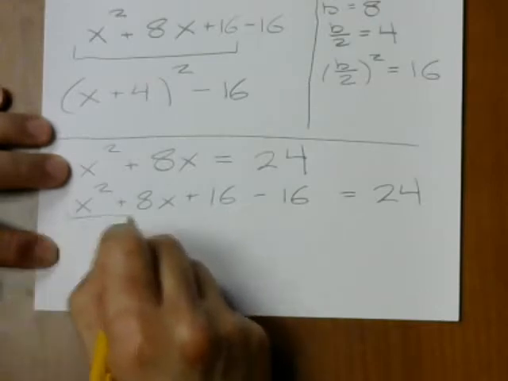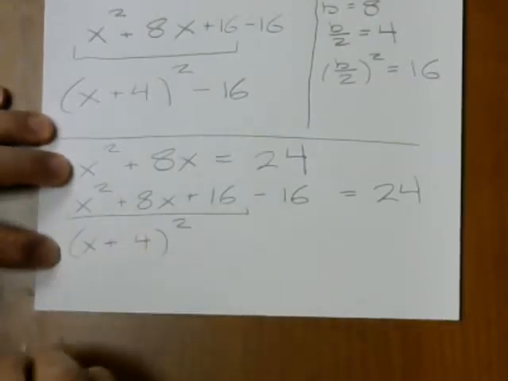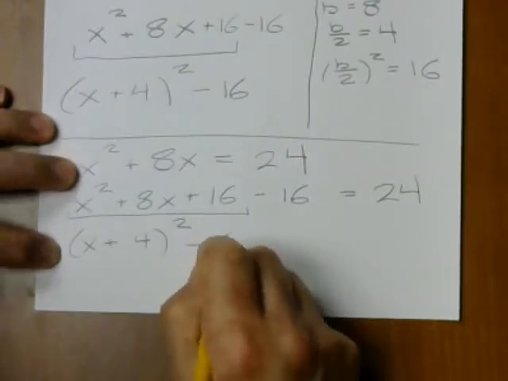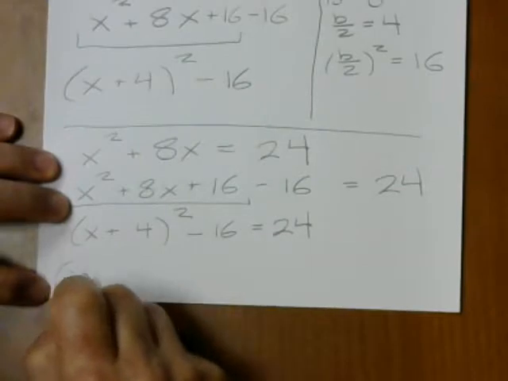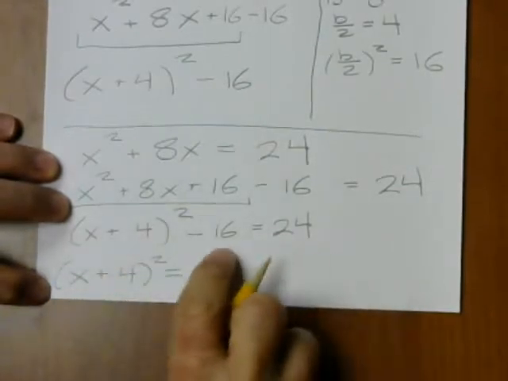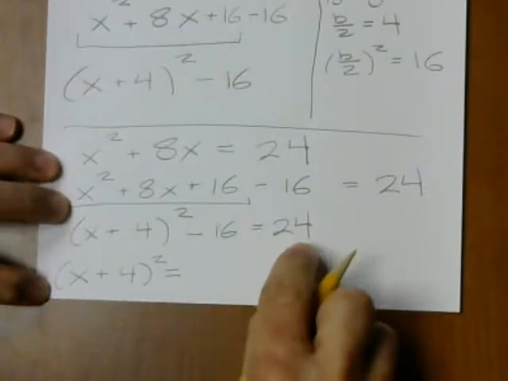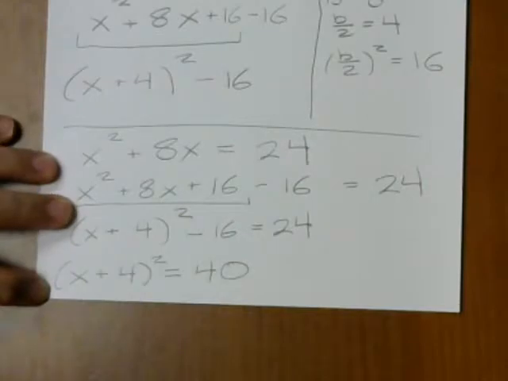Or I have x plus 4 squared minus 16 equals 24. That gives me x plus 4 squared equals 24 plus 16. So that's 30 plus 10, which is 40.